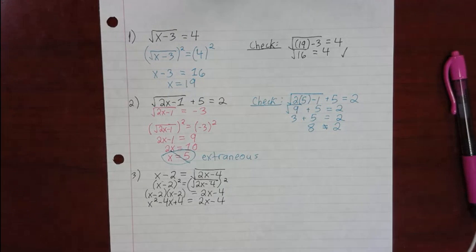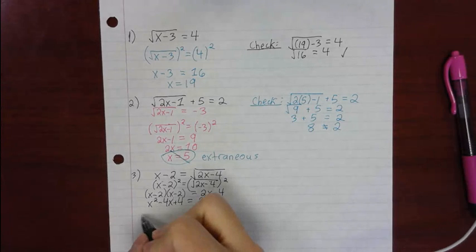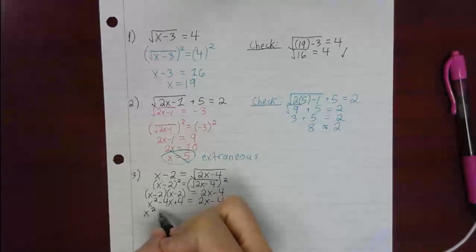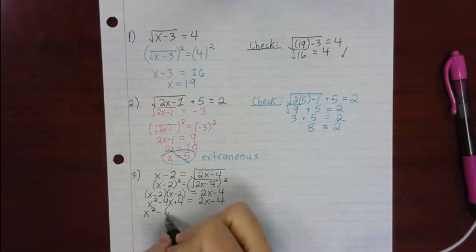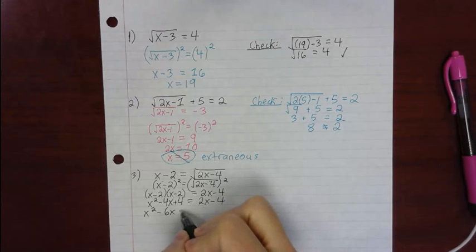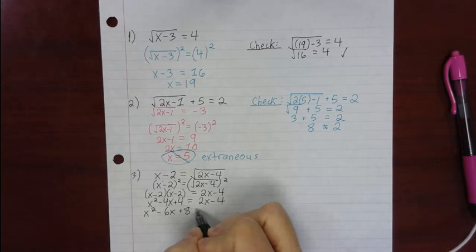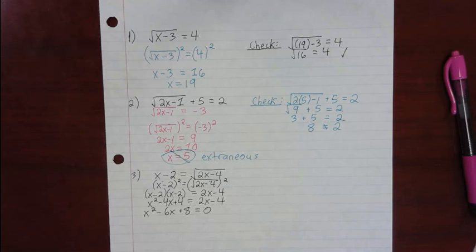So now I need to set this equation equal to 0 because I know I have a quadratic equation. And that means I'm going to move 2x and minus 4 over to the left-hand side by subtracting 2x and adding 4 to both sides. The result of that would be x squared minus 6x plus 8 is now equal to 0.